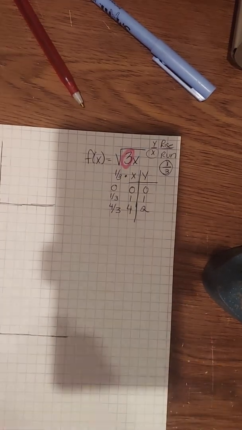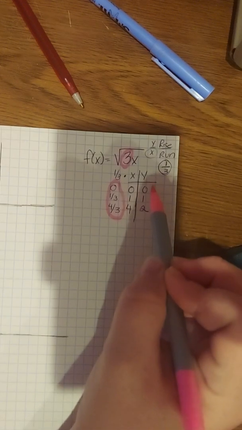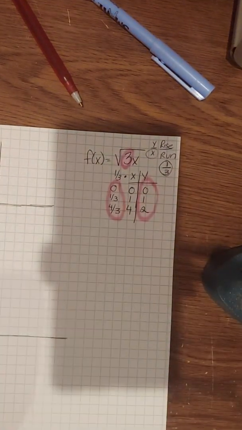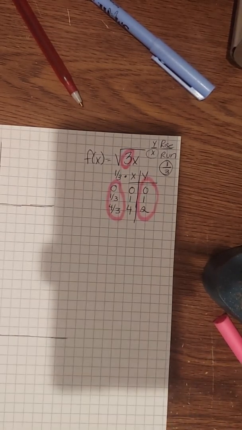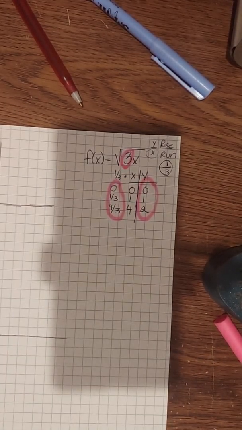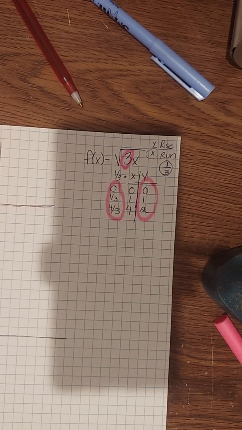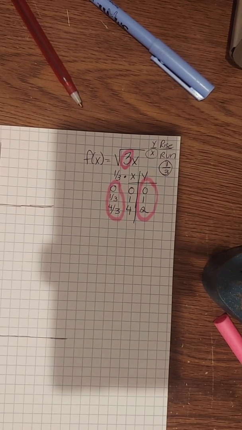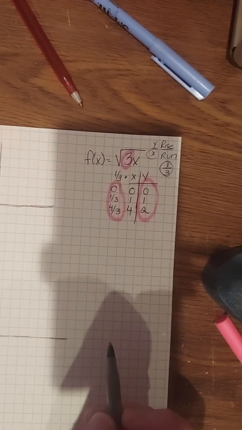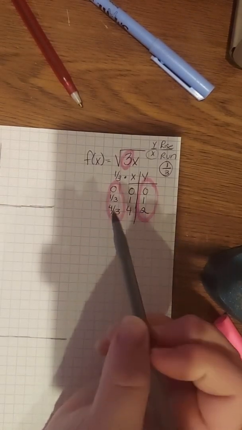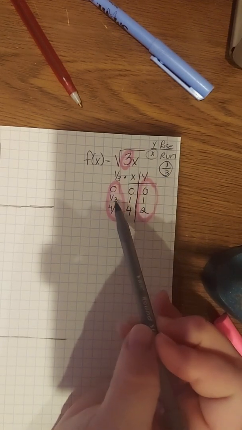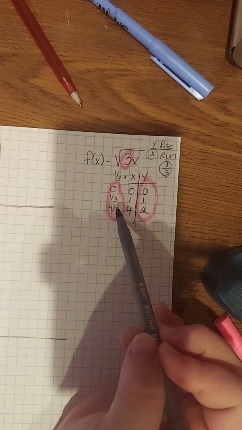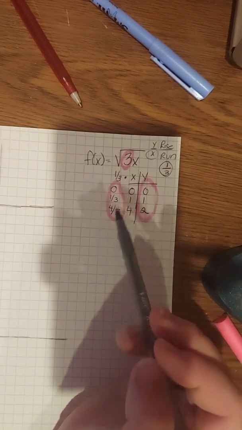Then I'm going to go back. And remember what I did before is I circled. Here's my x values. Here's my y values. Now, because this is a shrink by 1/3, all of these are really close together, aren't they?